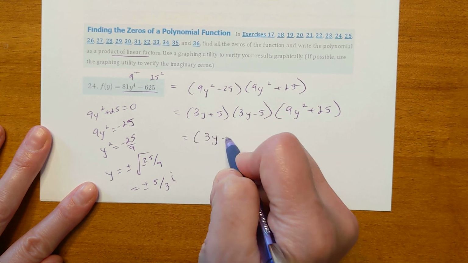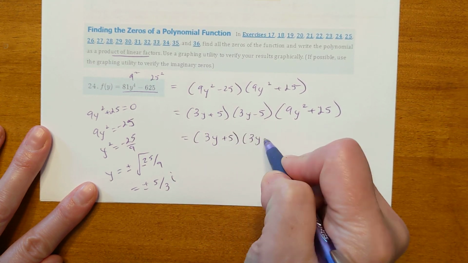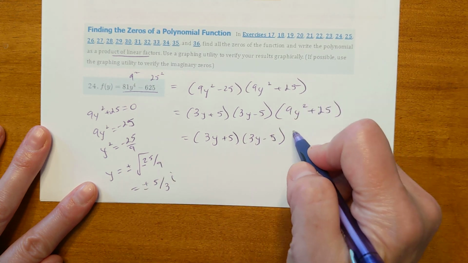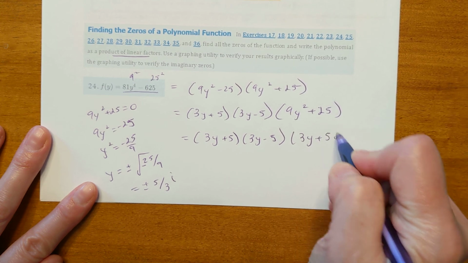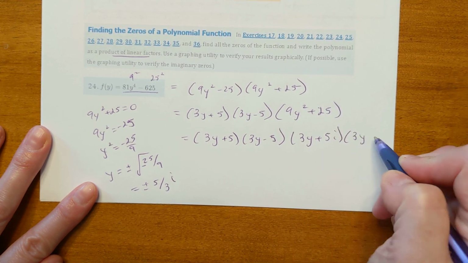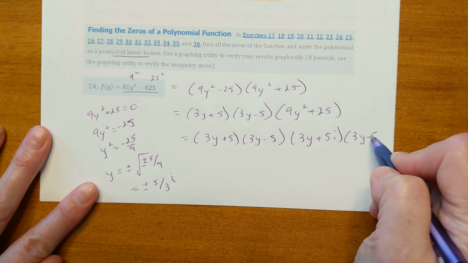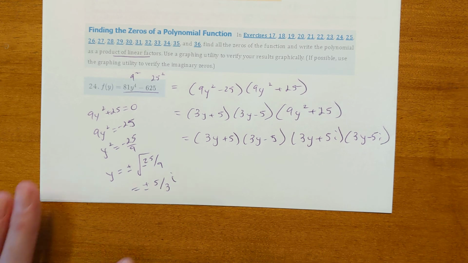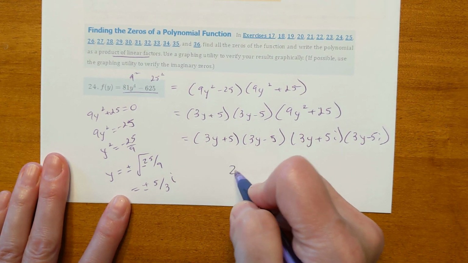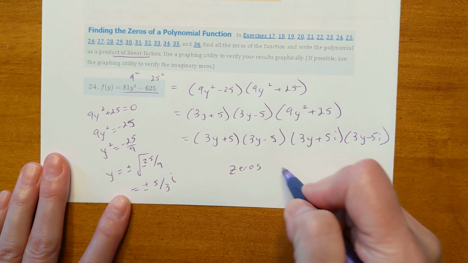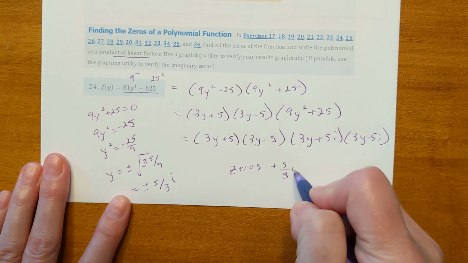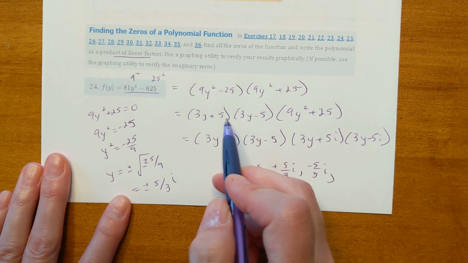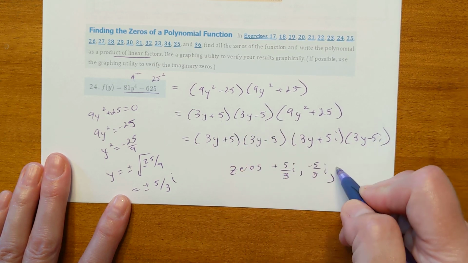So if you want to, you could change that then. Well, we have to. They said to write it as a product of linear factors. So that makes it 3y plus 5i, and then times 3y minus 5i. And that would be as a product of linear factors. And again, they also wanted to know what the zeros were. So the zeros are plus 5/3 i, minus 5/3 i, and then we have these two answers here of negative 5/3 and positive 5/3.